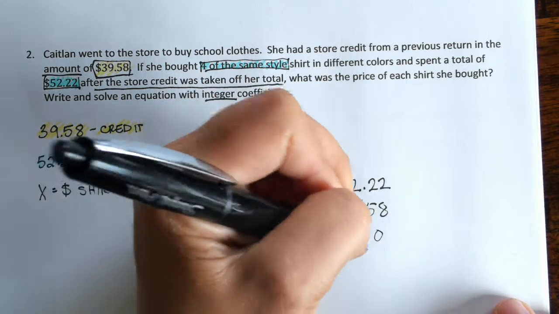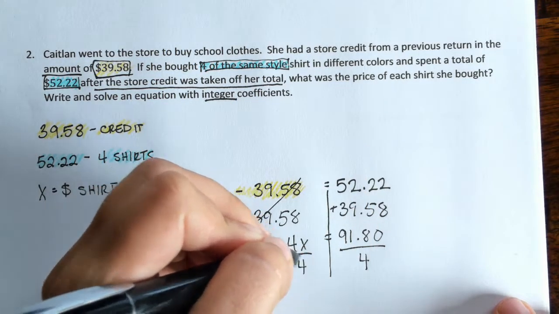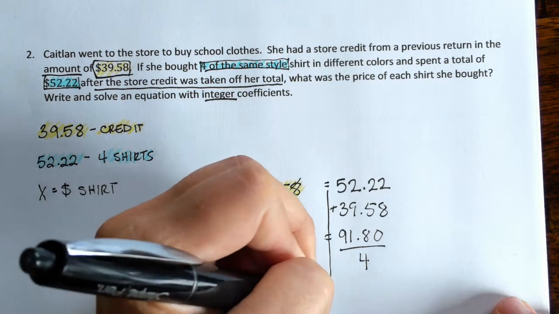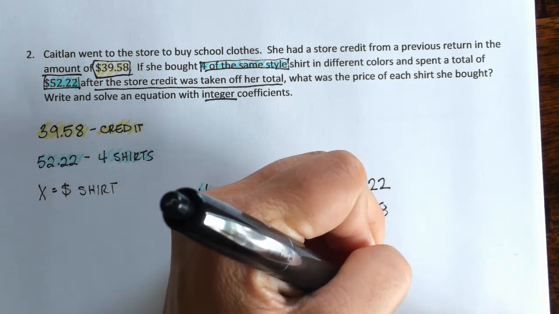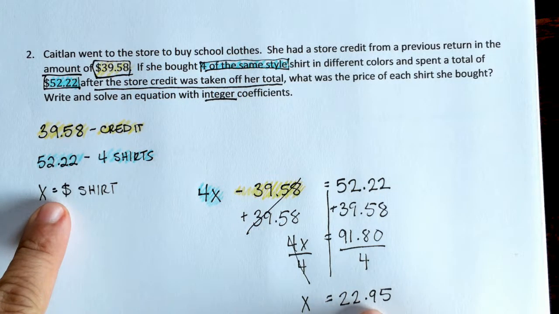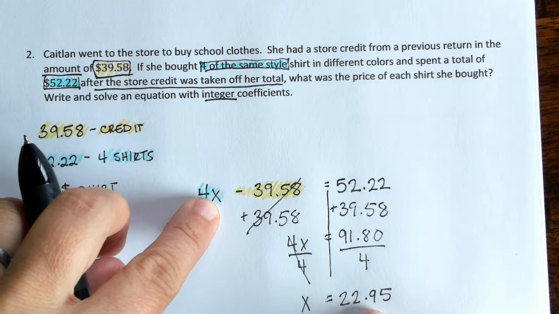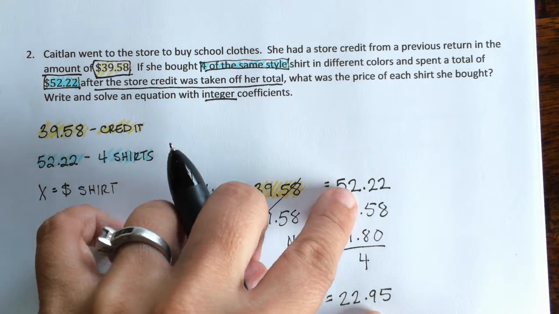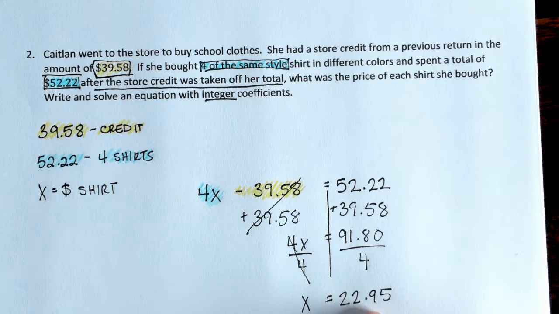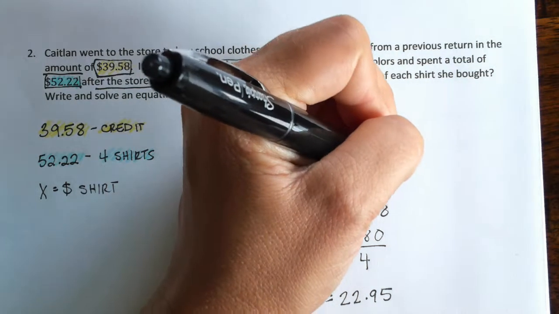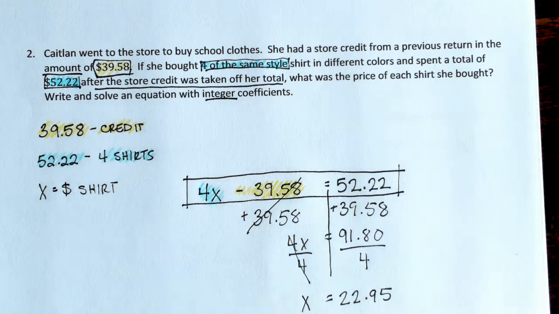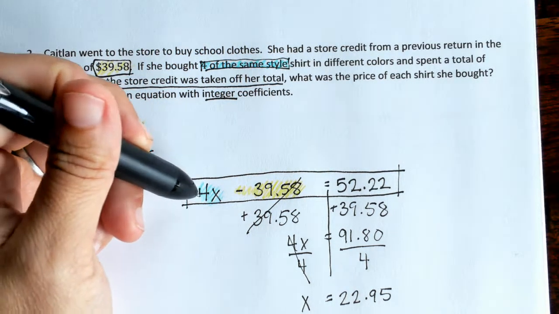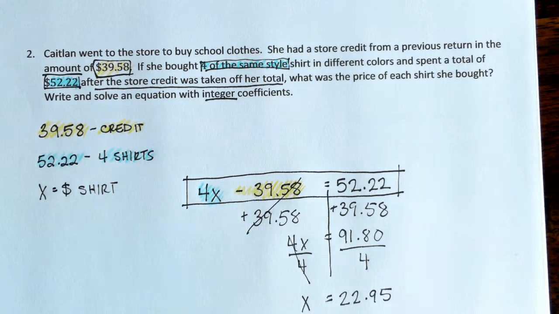Now we're going to be dividing by 4, because we bought 4 shirts. We want to know the price of the single shirt. x equals, and you're going to do that same operation there. x equals $22.95. The cost of the shirt is $22.95. So I can say 4 times $22.95 minus my credit, I'm going to pay $52.22. And the goal here, constructing equations, really is this portion. That was the goal, constructing that equation. We constructed it, then we solved it. Solving it is a different learning target, but we still need to know the process of it.